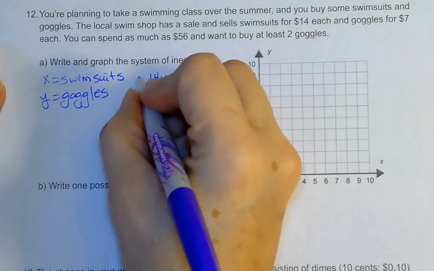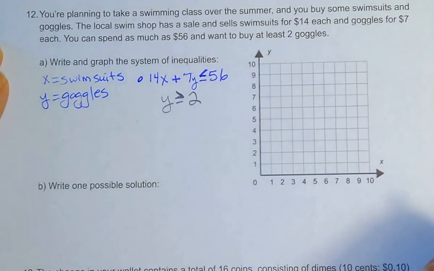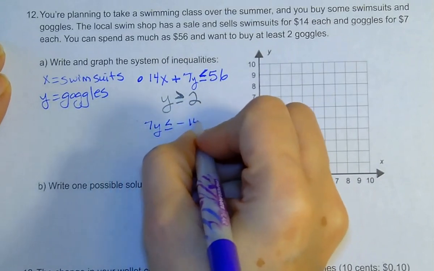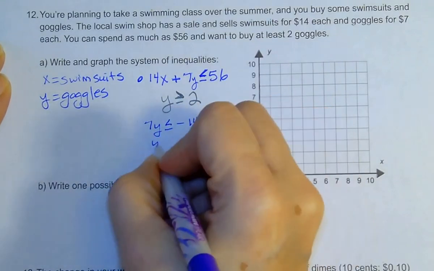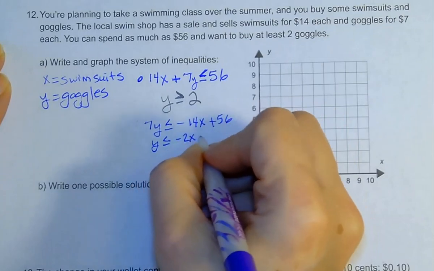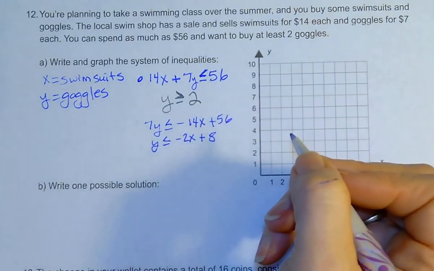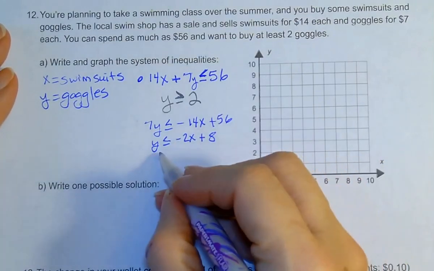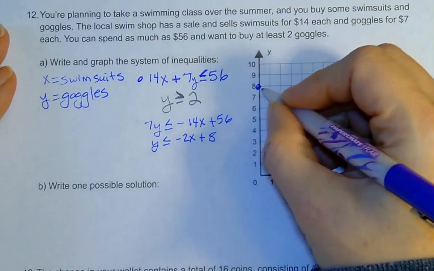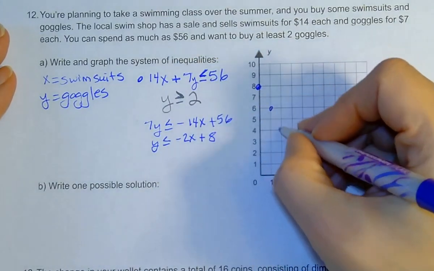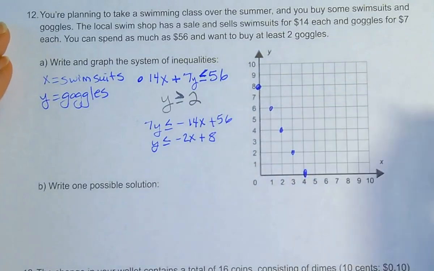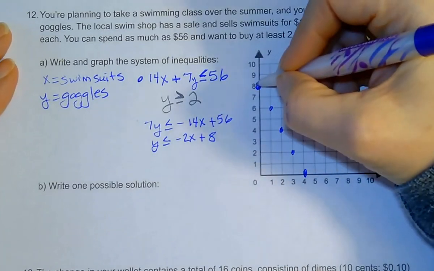All right, my first one here, 14x plus 7y is less than or equal to 56. I'm going to go ahead and make that into slope-intercept form. So that's going to be 7y is less than or equal to negative 14x plus 56. Y is less than or equal to negative 2x plus 8. And I divided by a positive number, so I don't have to change the direction of my sign, which is just lovely. All right, so this line is going to be starting at 8. I'm going to have a slope of negative 2, so I come down 2 and over 1, and it looks like that. It can be equal to this $56, so I'll have a solid line.